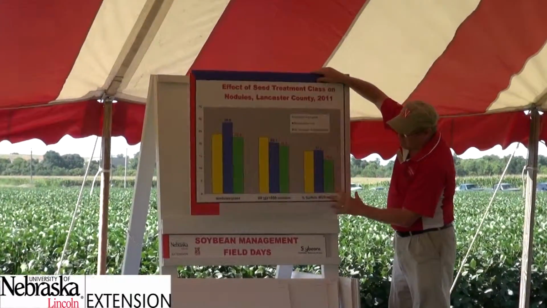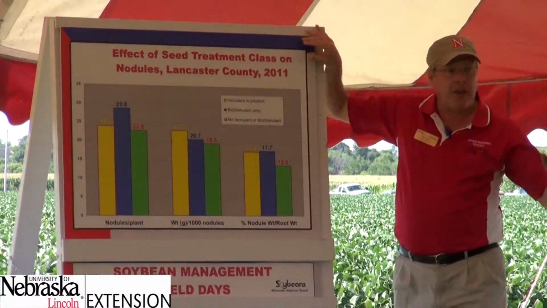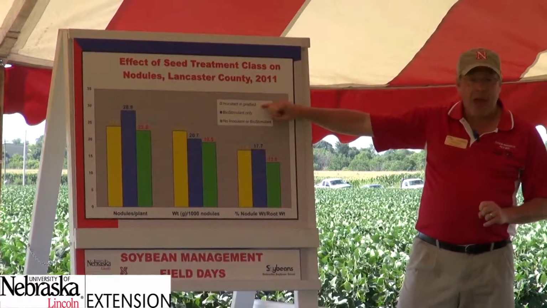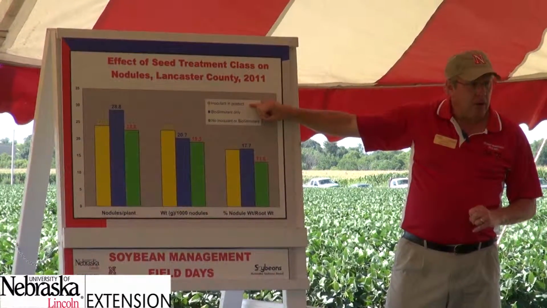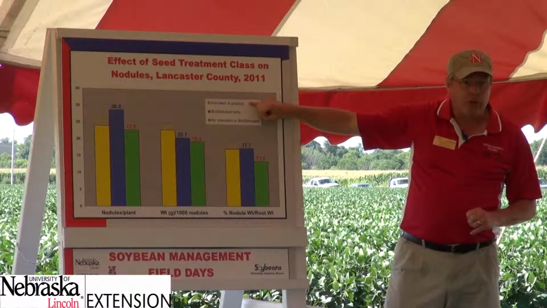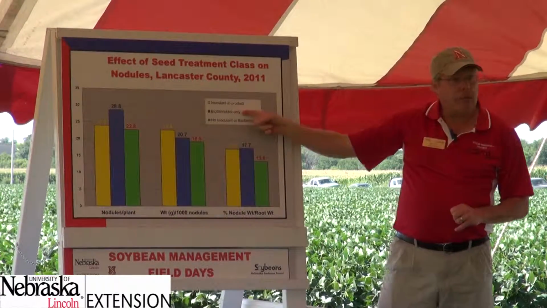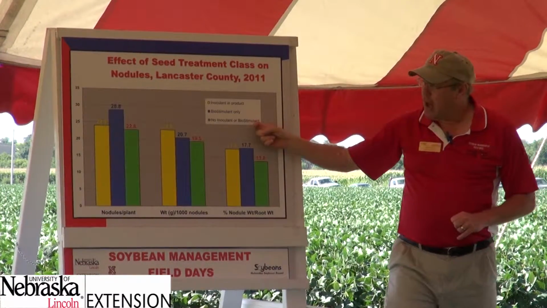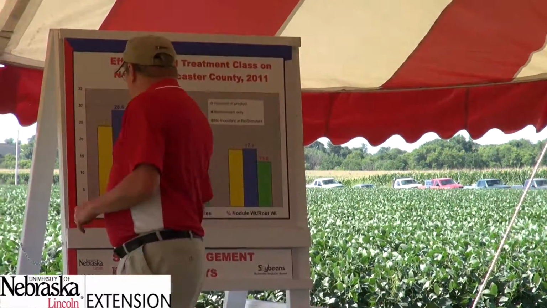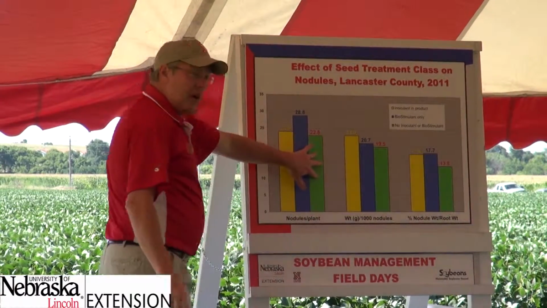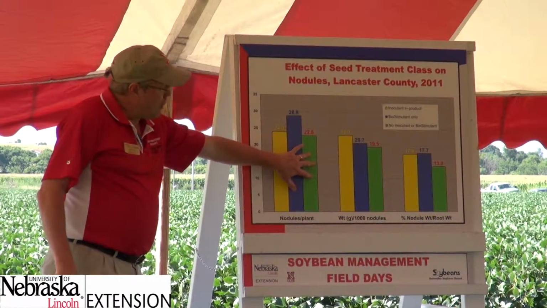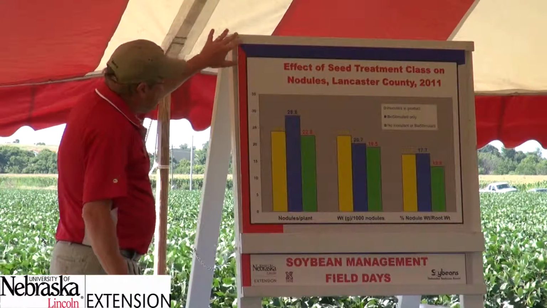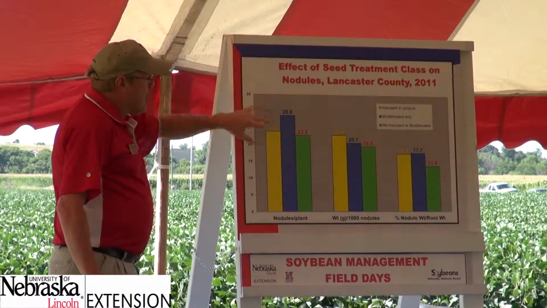We have put out some tests in northern Lancaster County. There's about 9 different products we have out there that were seed treatments. Some of them had an inoculant in it. Some of them had an inoculant plus the biostimulant. Some were strictly the biostimulant, and some had neither biostimulant nor inoculant in it. So it could be like a fungicide treatment or what we had out there as, shall we say, bare seed. Kind of interesting as we looked at this data. This is just from several weeks ago.